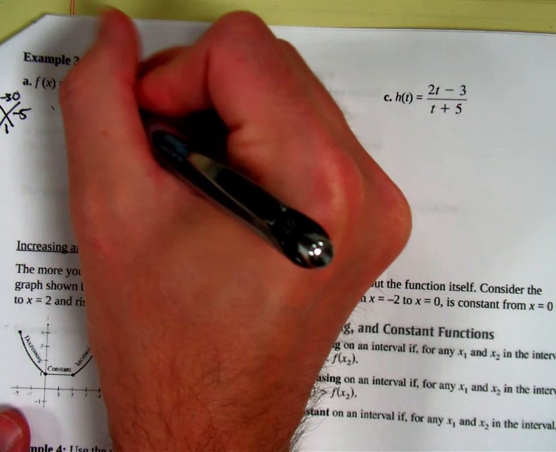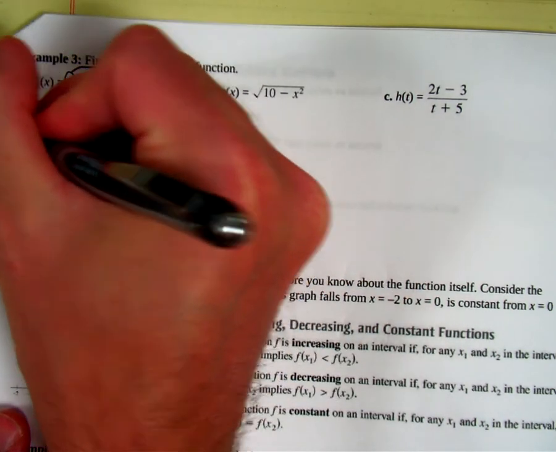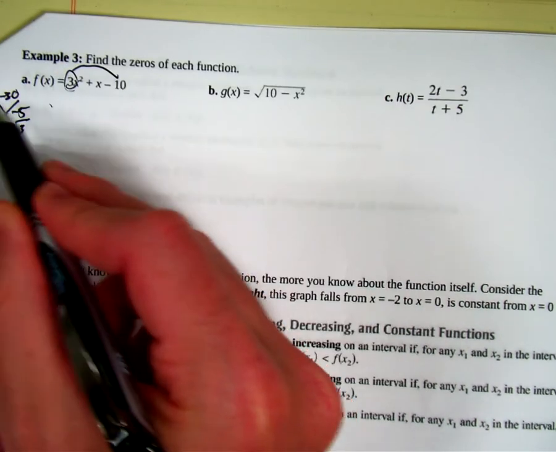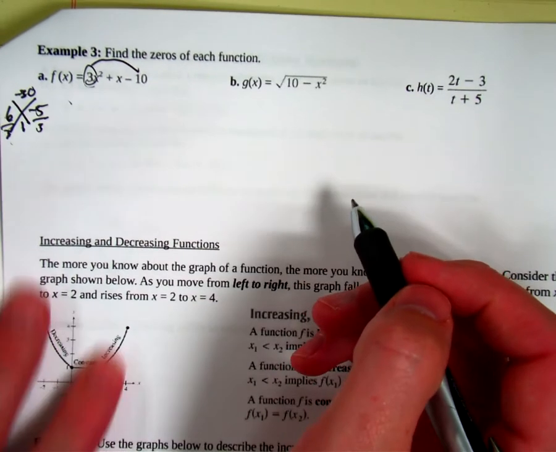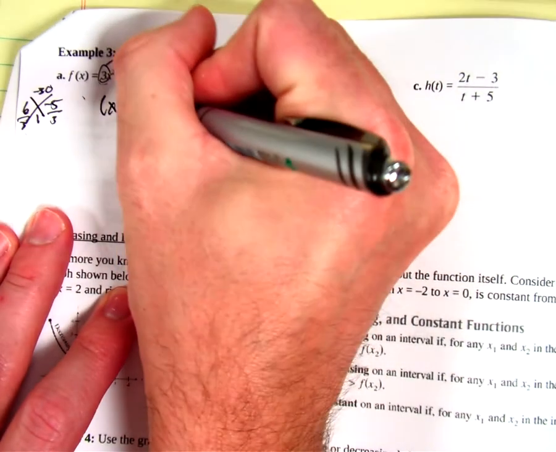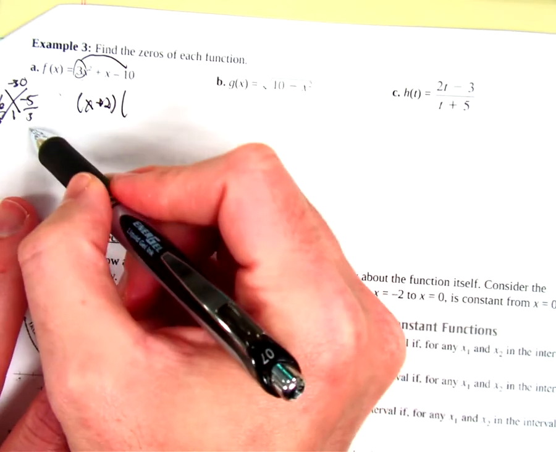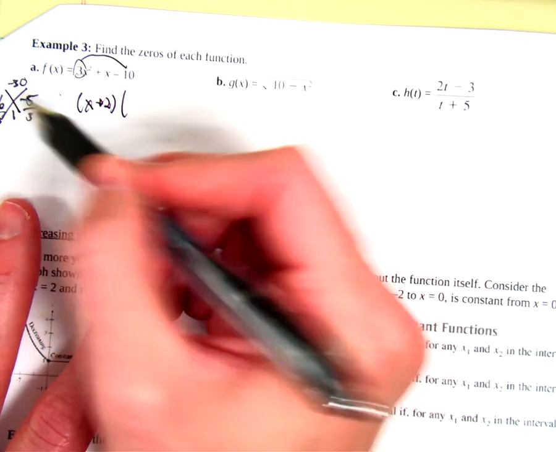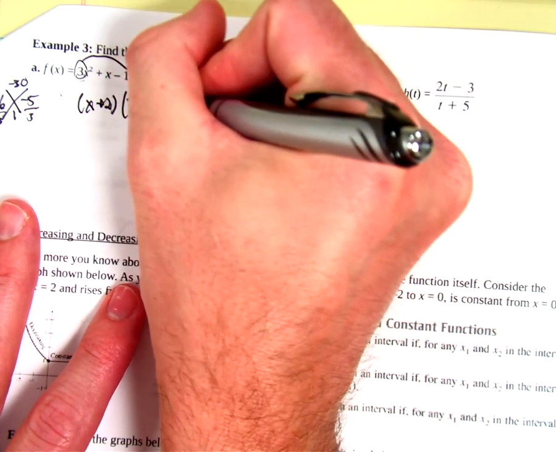Because we had a multiplier in the front, now we come back and divide these by 3. The first one's going to be a 2, so I got x plus 2. And the second one I can't reduce the fraction, so the bottom comes up in front: 3x minus 5.